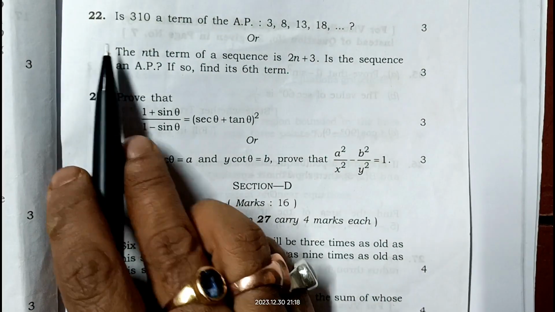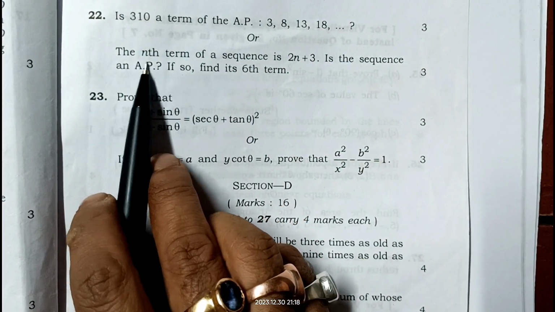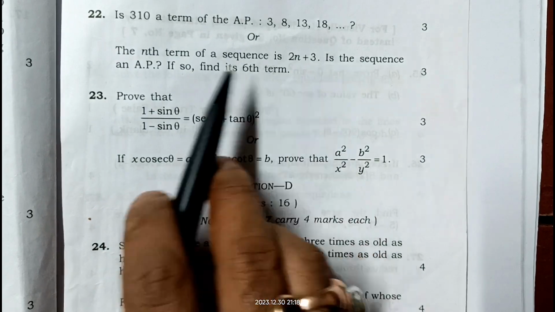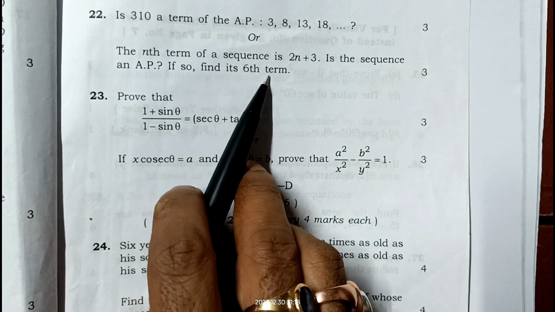In question number 22 second part, it is given that the nth term of a sequence is twice n plus 3. Is the sequence an AP? If so, find its sixth term.